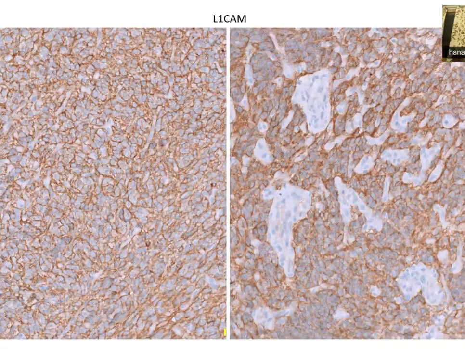Sir, L1CAM. So is it positive or negative? Positive. So you can see that the vessels are negative and the cells are all membranous. This is a cell adhesion marker. You will get membrane-like staining. Histologically, you can have clear cell morphology as a surrogate for your ZFTA.